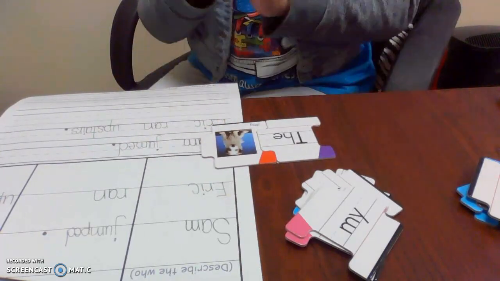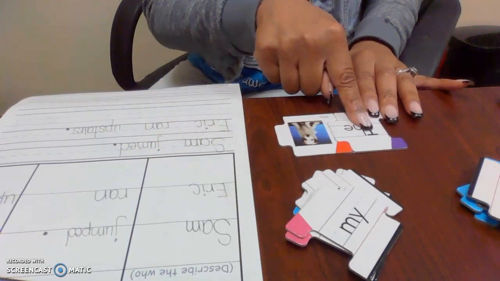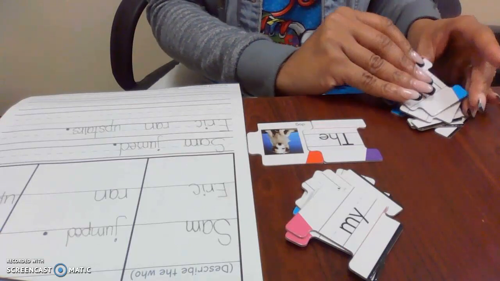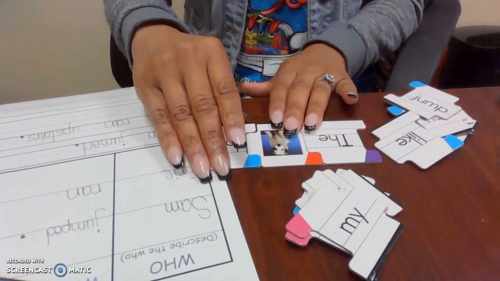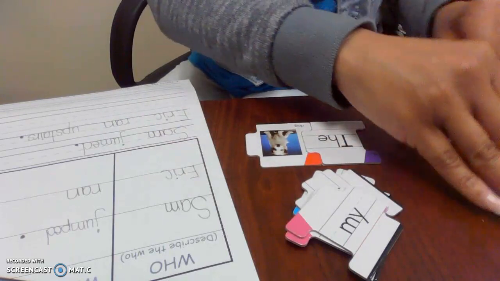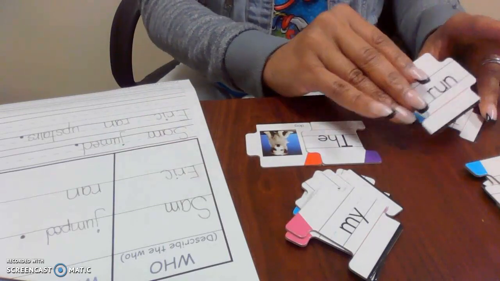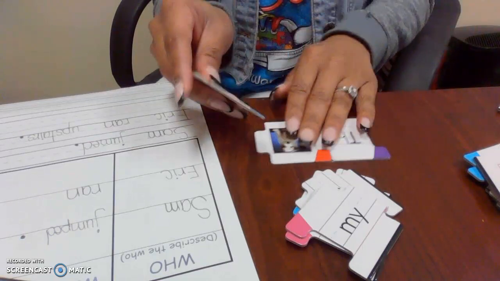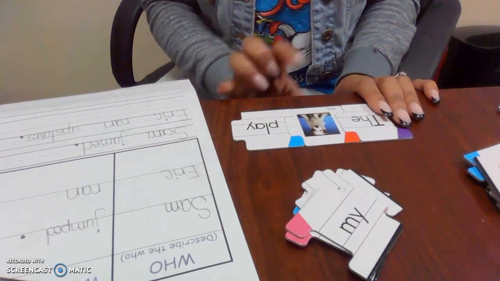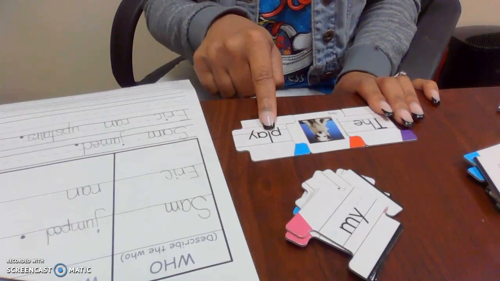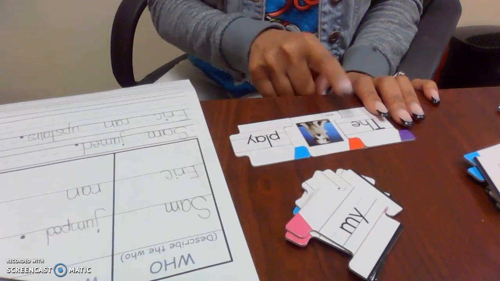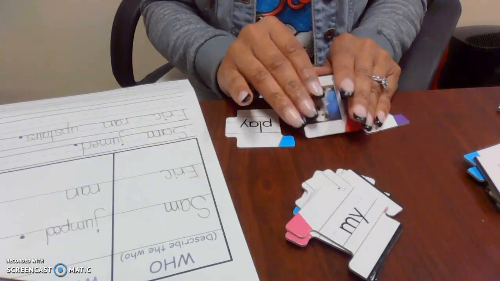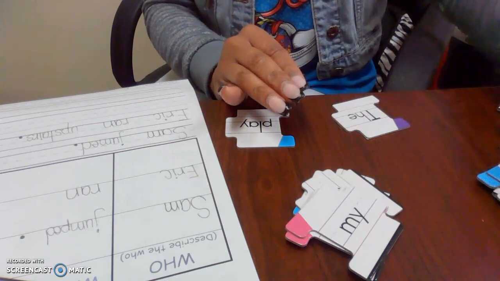Now I need to choose a verb. What is the dog doing? So let me look at my verbs. The dog look. Does that make sense? Yeah, no. The dog play. I don't know if I want to use dog now. The dog play. I would need it to say the dog plays. So that wouldn't go. So let me use something else.